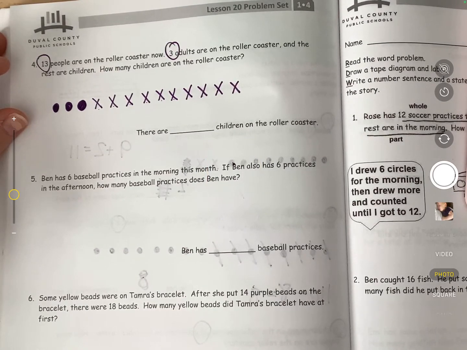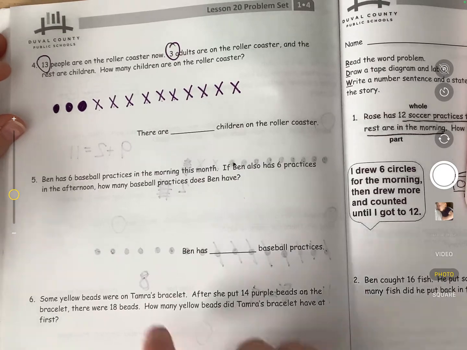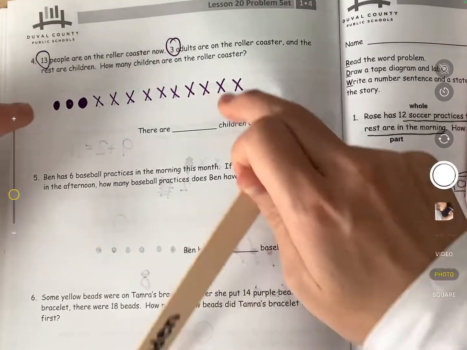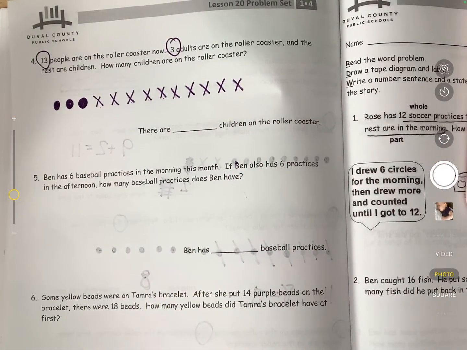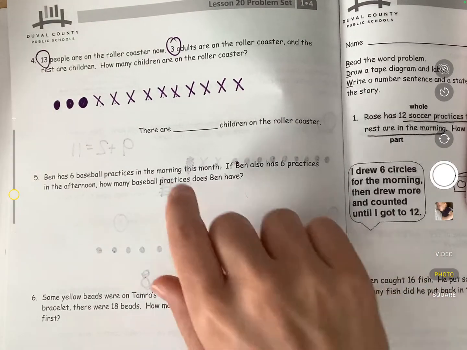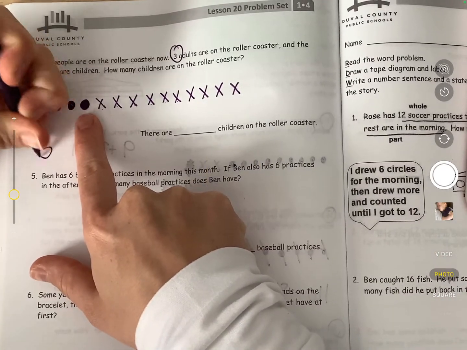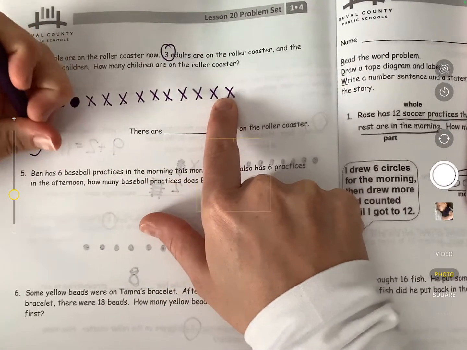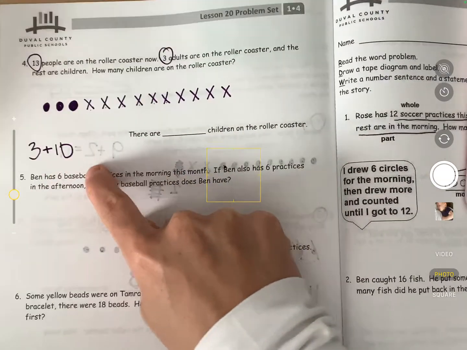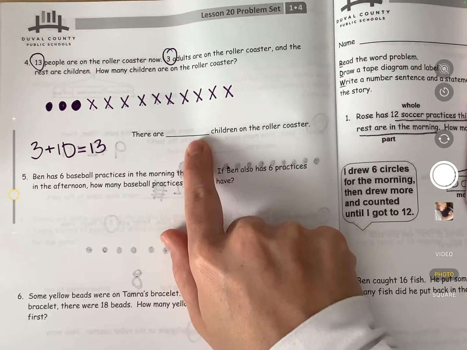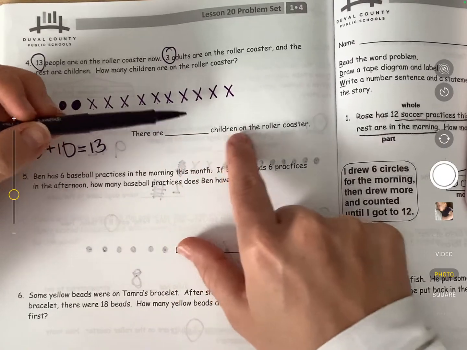Okay. We can make an addition sentence here. All right, could you make an addition sentence for me that would match this picture? Okay, good. So you should have done 3. We started with 3, plus how many X's did we make? Plus 10 equals 13. So is my answer 13? Are there 13 children on the roller coaster?